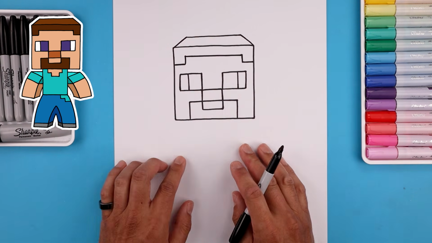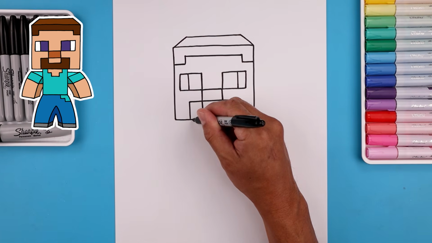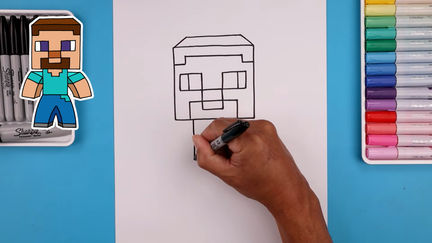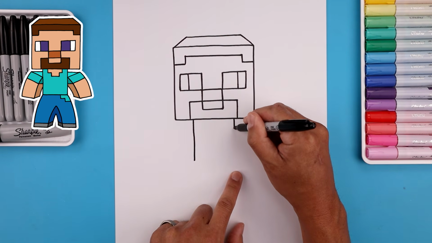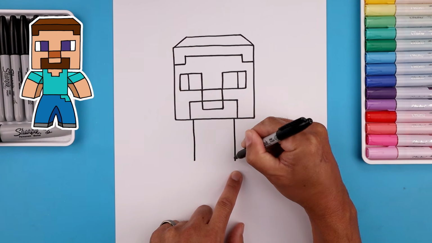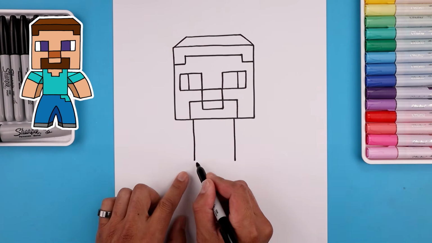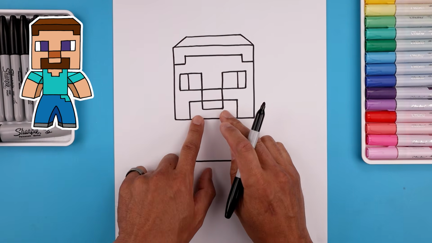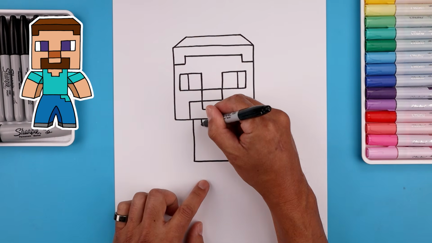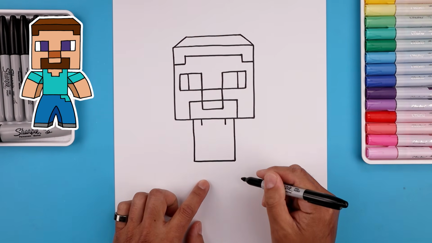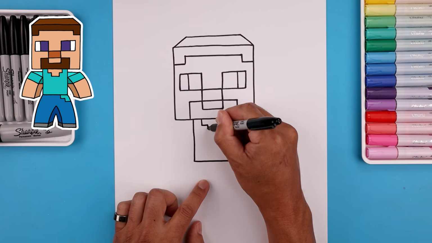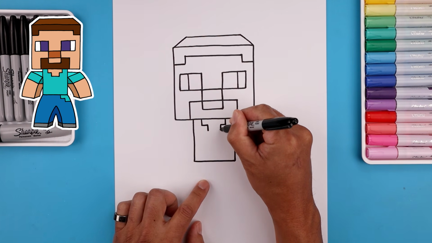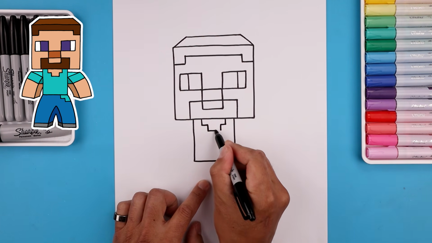Now with the head complete, let's move down and draw on the body. We're going to start on the left side, go straight down towards the hip, go to the right, and do the same thing. Let's close off the bottom with a straight line, and we'll go back up to the top and draw on the collar. Start with two lines coming down, come in and then down towards the bottom, and then we'll close that off.